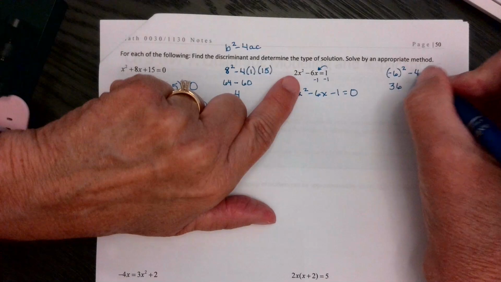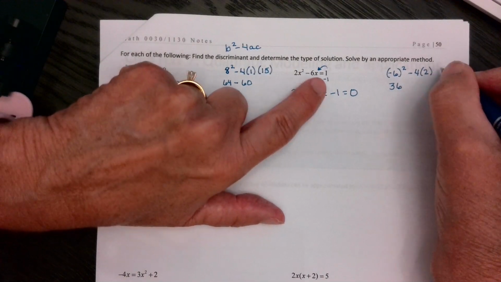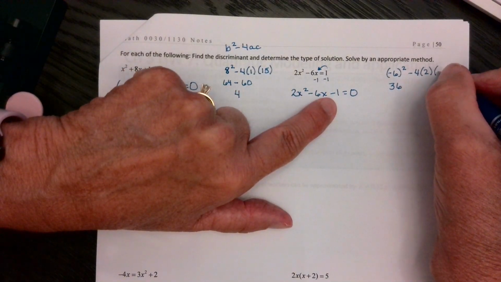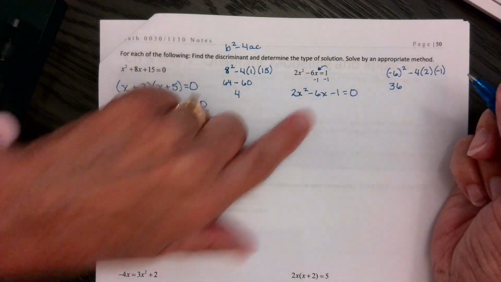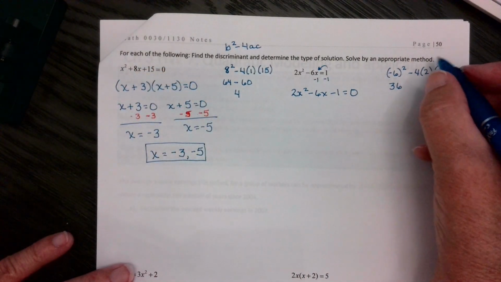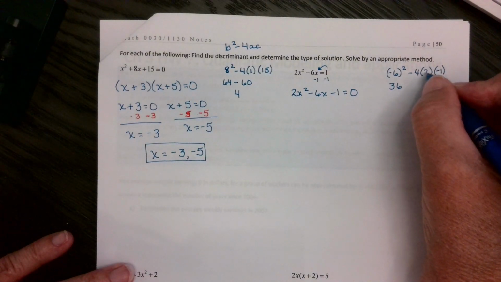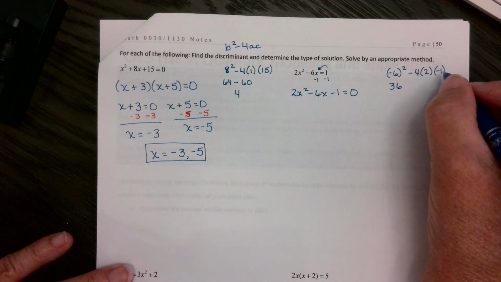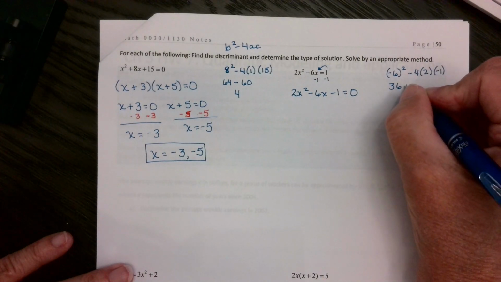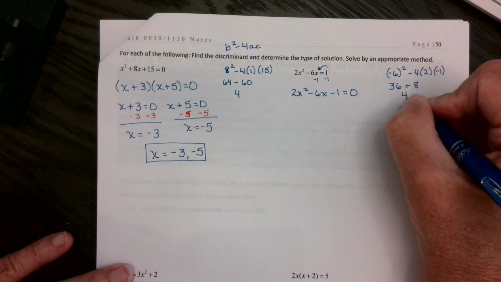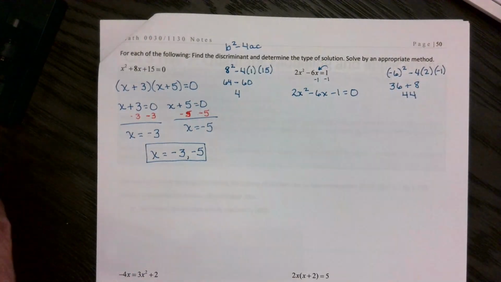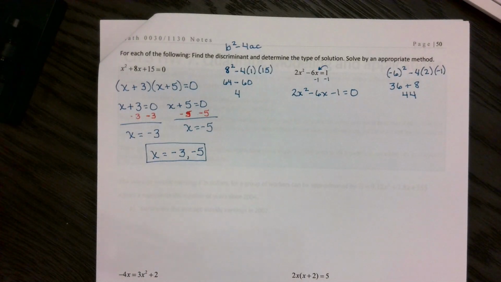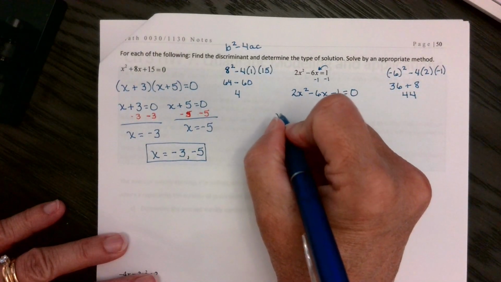Minus 4 times our a, which is 2, times our c, which is negative 1. So when I do this, negative 4 times 2 is negative 8, times positive 1 gives us a positive 8. So that gives me 44. 44 is not a perfect square, so I know that is not going to factor.